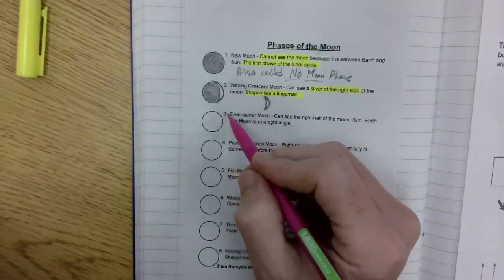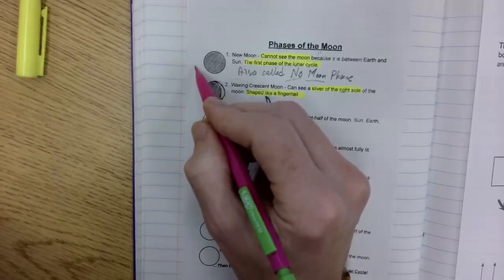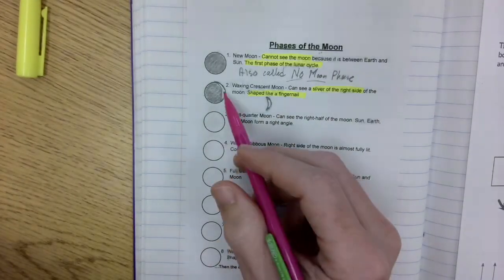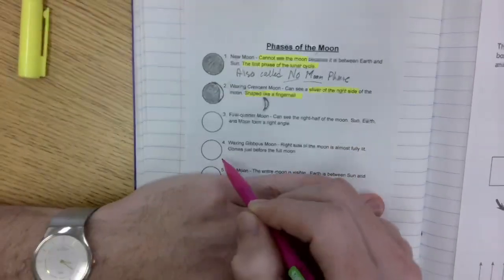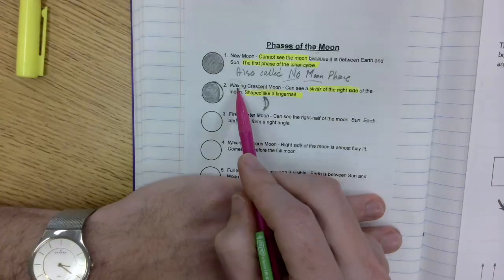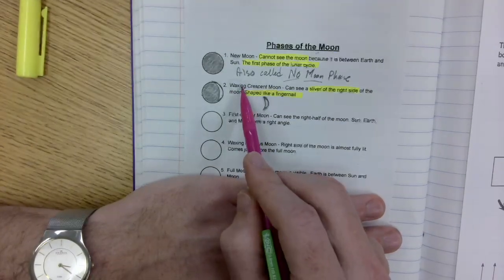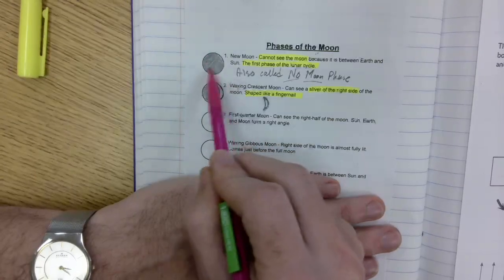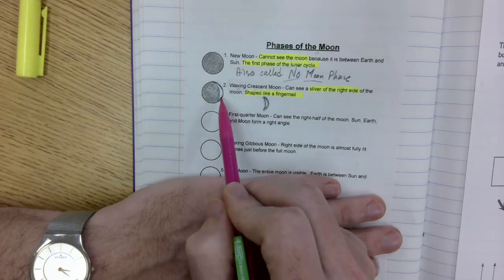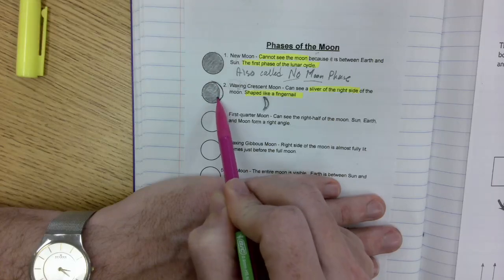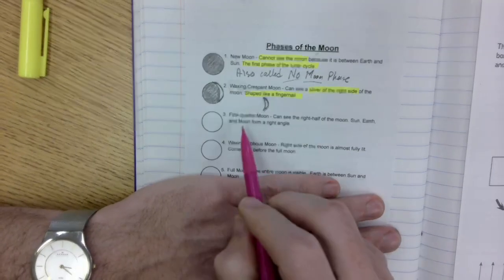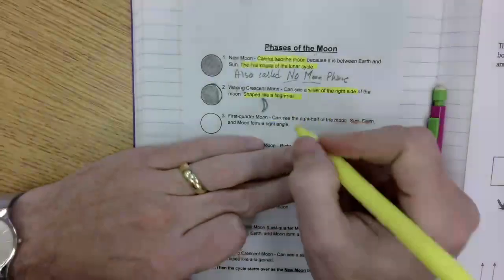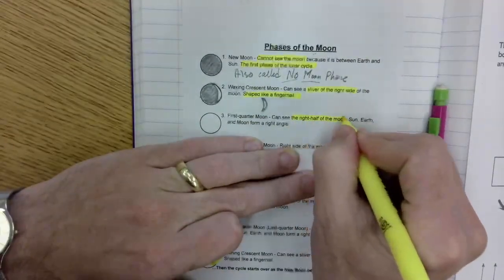And as we move down, every time we move into a new phase, we are going to be adding a little bit of light for this first half, for all of our waxing phases. Because remember, waxing phases are when light is increasing on the right side. So we have absolutely no light in our first phase. In our next phase, we've increased to a little bit of light on the right side. So now we're going to have to increase again to a first quarter moon. The first quarter moon is when you can see the right half of the moon.